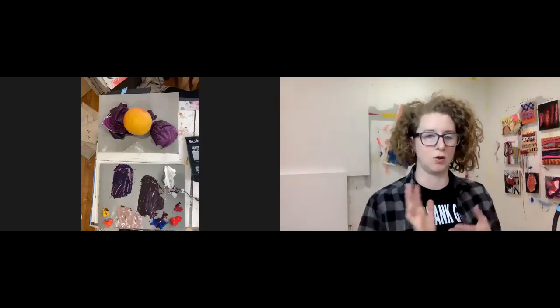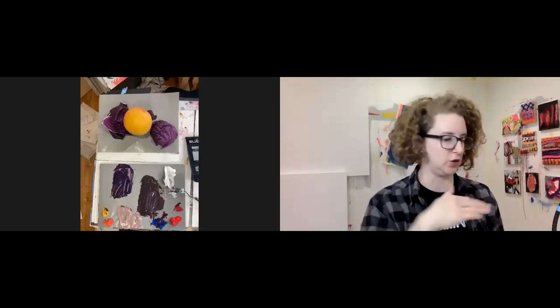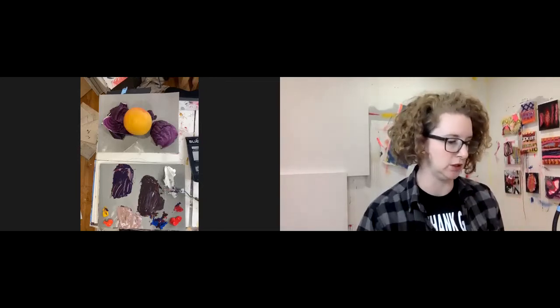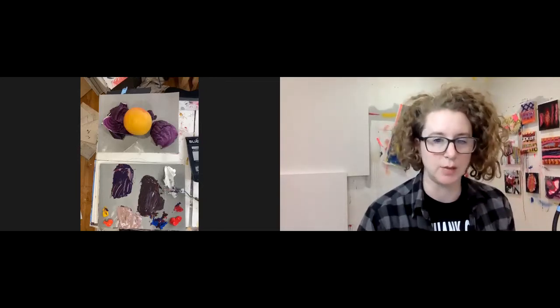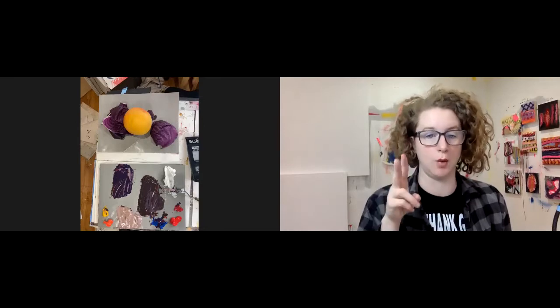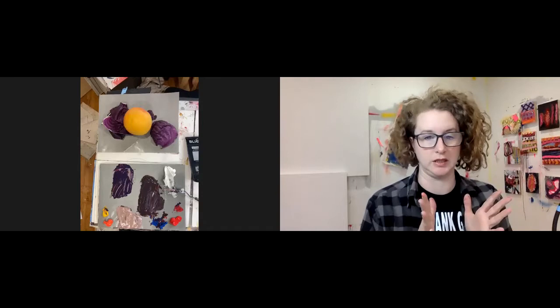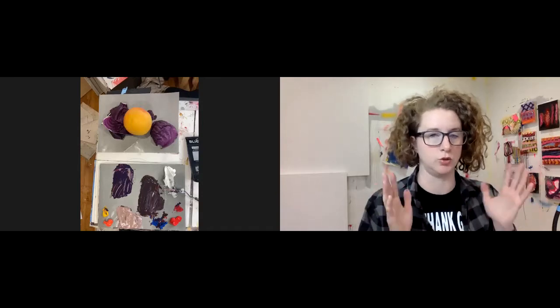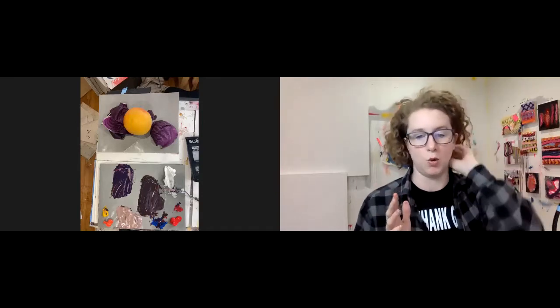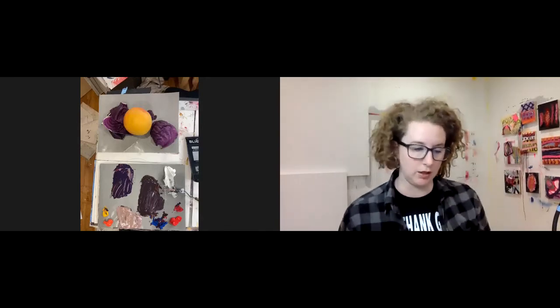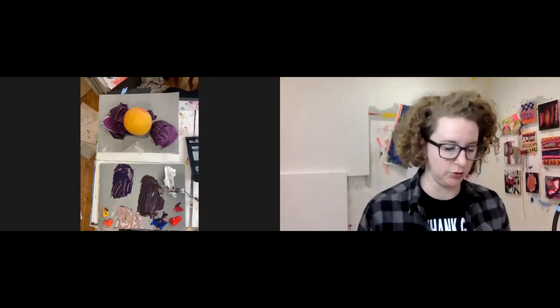Okay, everyone. So I'm recording this on Zoom so you can kind of see two screens. This is just a quick demo on how to do a 2-object complementary color still life painting. This will be small. You can do it on paper. If you want to do it on the canvas paper, that would be great. If you have other paper, that's fine too.